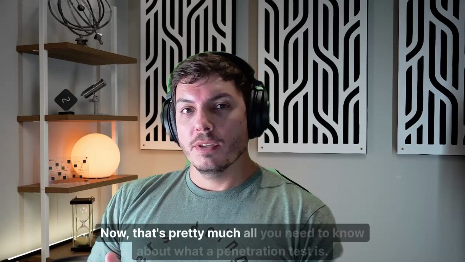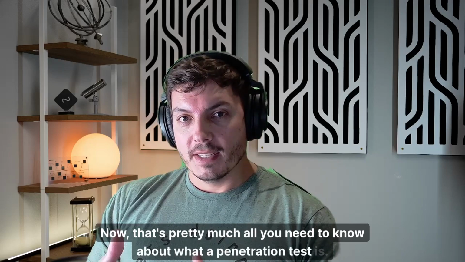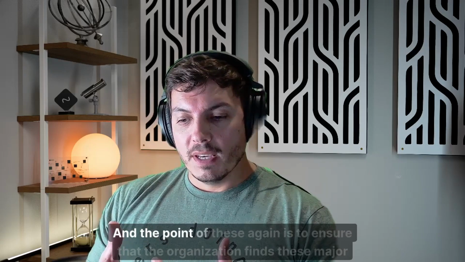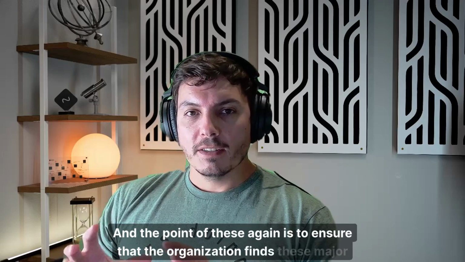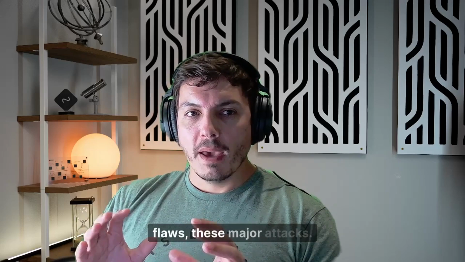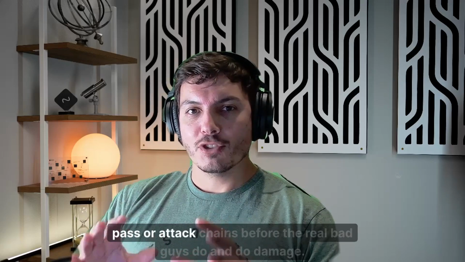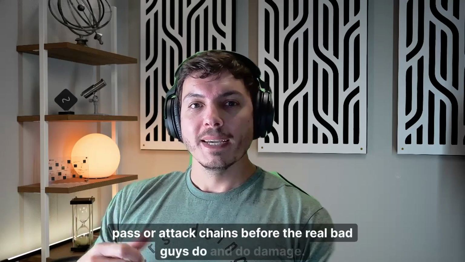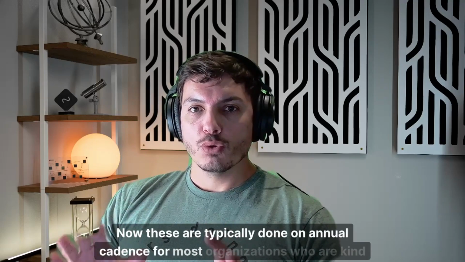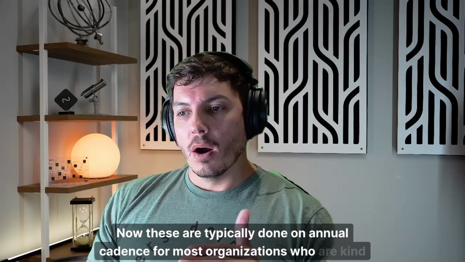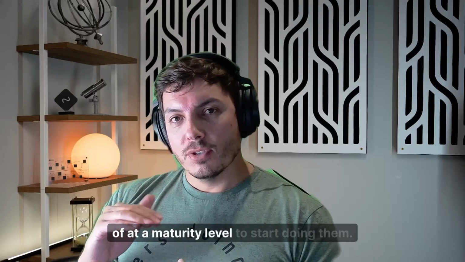Now, that's pretty much all you need to know about what a penetration test is. And the point of these, again, is to ensure that the organization finds these major flaws, these major attack paths or attack chains, before the real bad guys do and do damage. Now, these are typically done on an annual cadence for most organizations who are at a maturity level to start doing them.